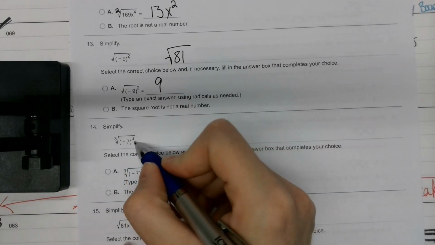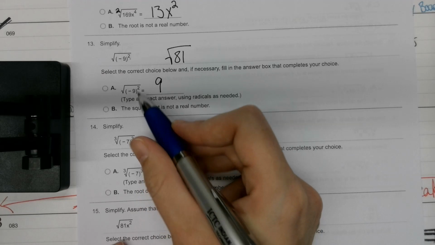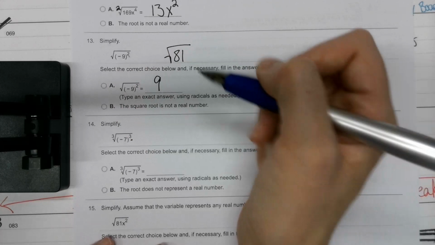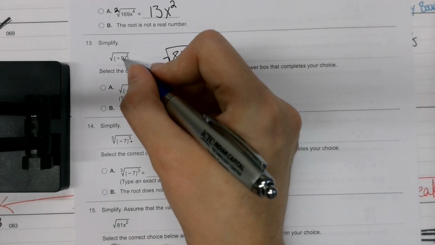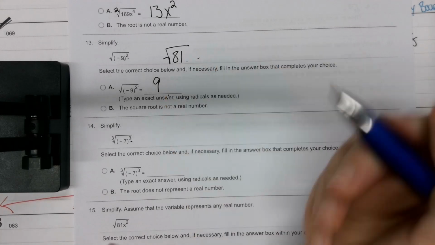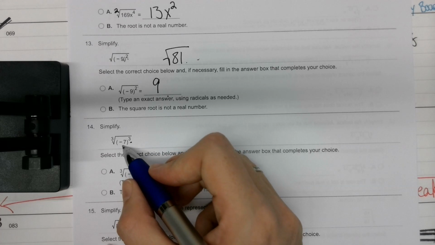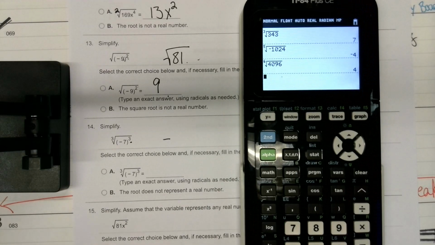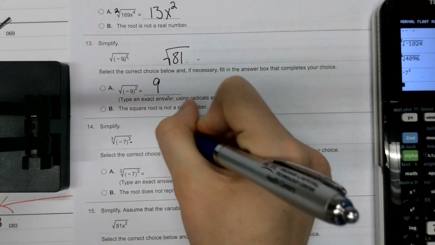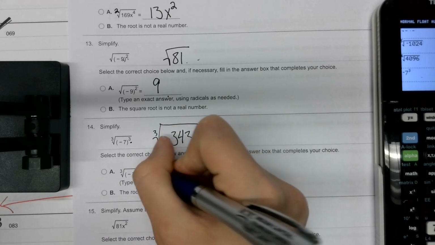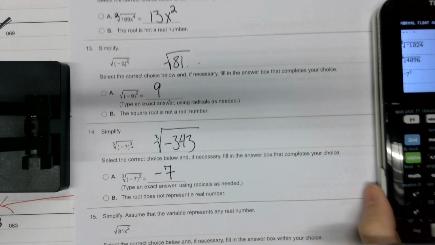Now they're doing the cubed root of a cube. This one, they did the square root of a square, but they squared the negative 9, and a negative times a negative is a positive, and then the square root of that positive gives us the positive 9. Here, this is a negative cubed, so it'd be a negative 343, right? And when we take the cubed root of that negative 343, we get negative 7.